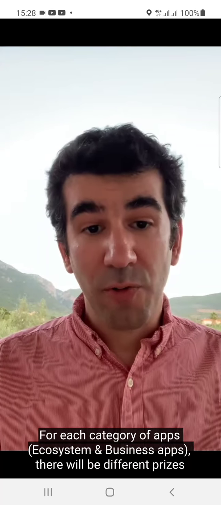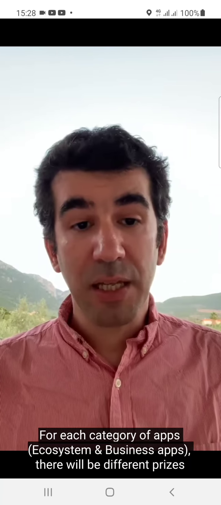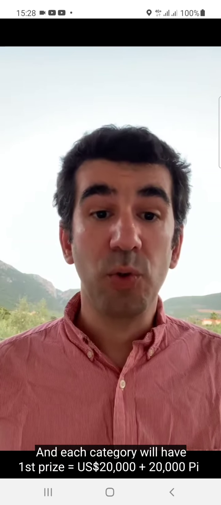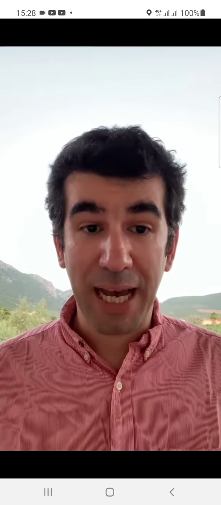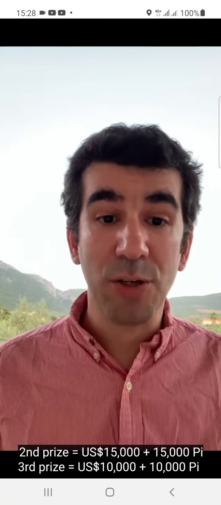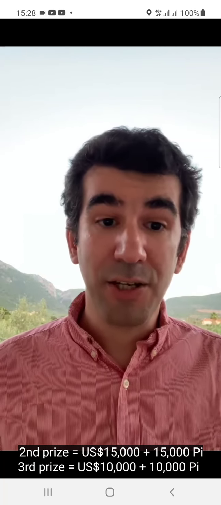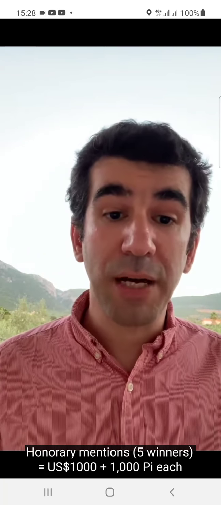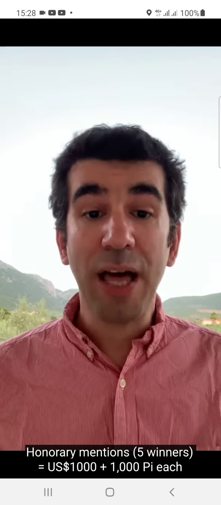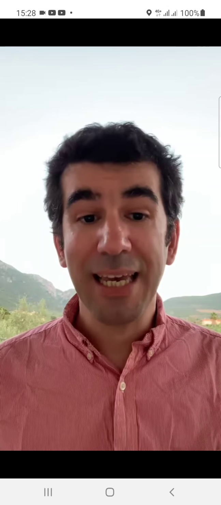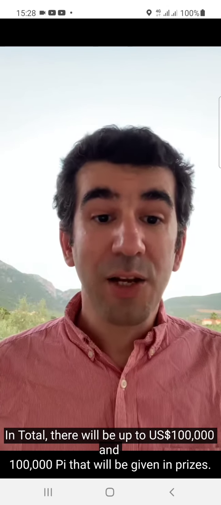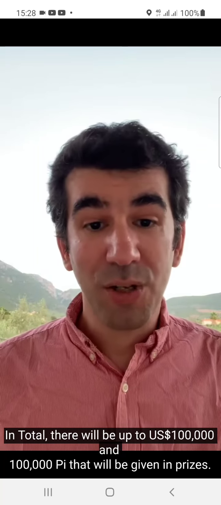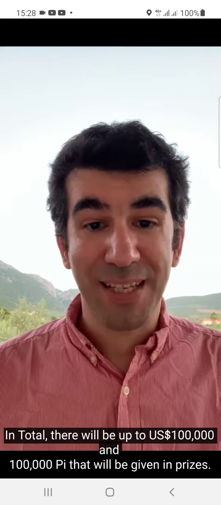For each category of apps, ecosystem and business apps, there will be different prizes, and each category will have a first prize of $20,000 and 20,000 Pi, a second one of $15,000 and 50,000 Pi, a third of $10,000 and 10,000 Pi, and 5 honorary mentions, 5 winners of $1,000 and 1,000 Pi each. In total, there will be 100,000 Pi and 100,000 US dollars that will be given in prizes.